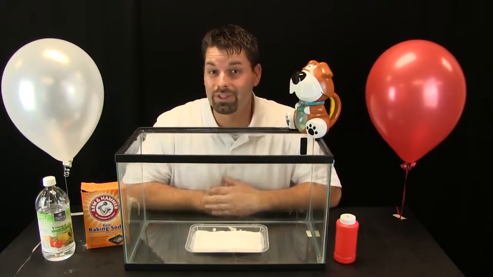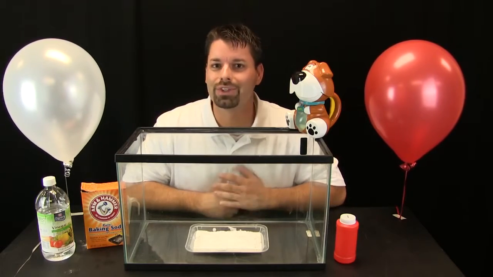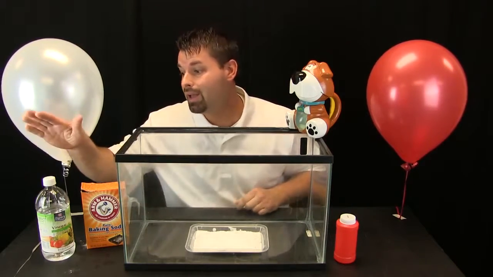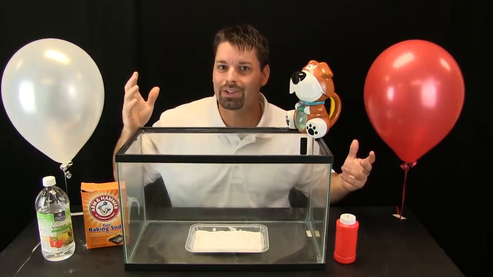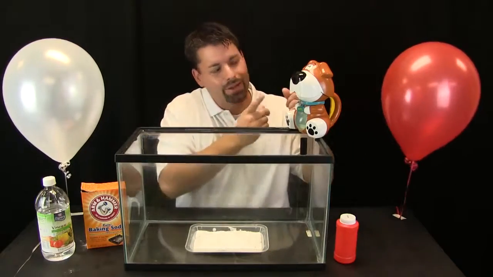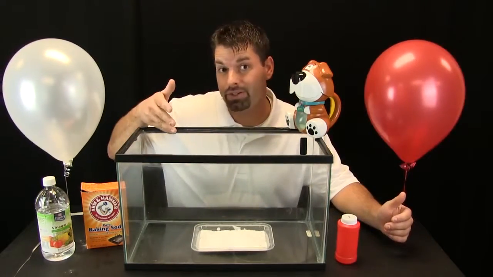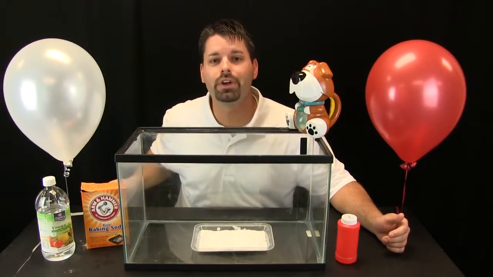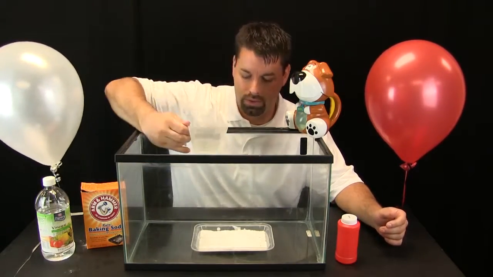Now all living things, including us, make carbon dioxide. But we can also make carbon dioxide using science. And what we're going to do is combine vinegar and baking soda to create the gas carbon dioxide. But we can't see it or smell it, so how do we tell it's there? That's where my good friend Mitz comes in with his bubbles. So I have a dish of baking soda. I'm going to pour some vinegar on it to create the gas carbon dioxide. Here we go.